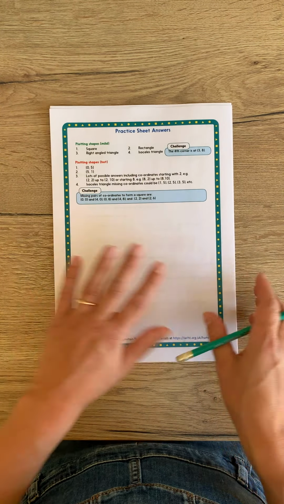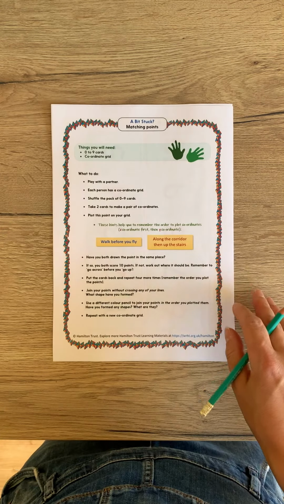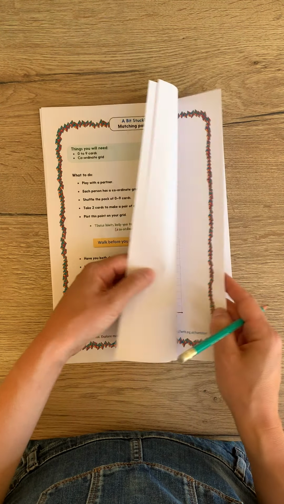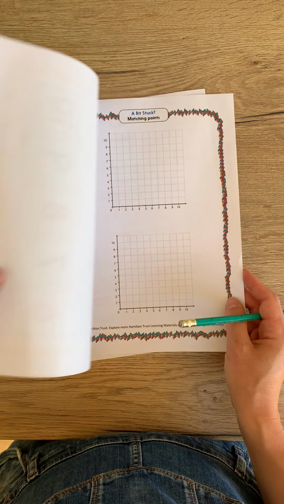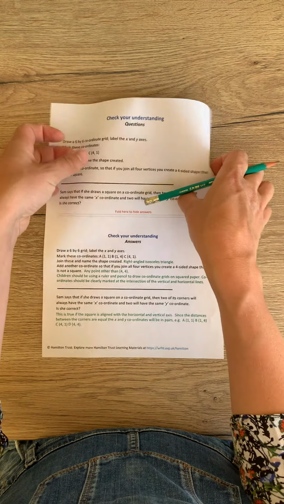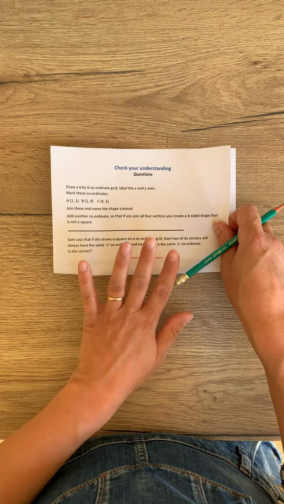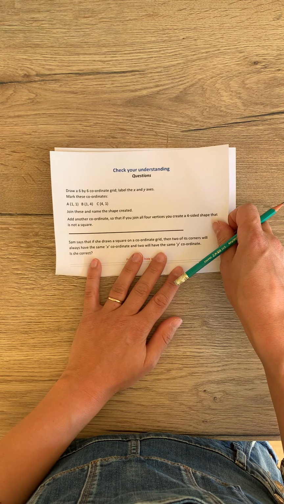Okay, you've got your answers, so you can self-mark. If you're finding it tricky, there's a challenge for you to go through with an adult, and then finally, with some other coordinate grids, there are some check your understanding questions with the answers for you to have a look at as well. Good luck.